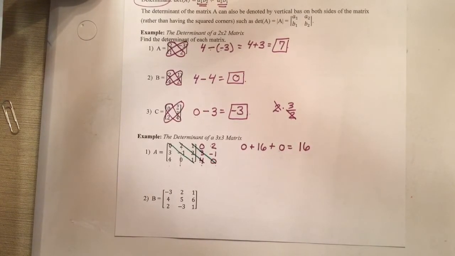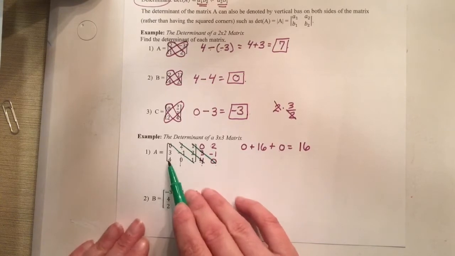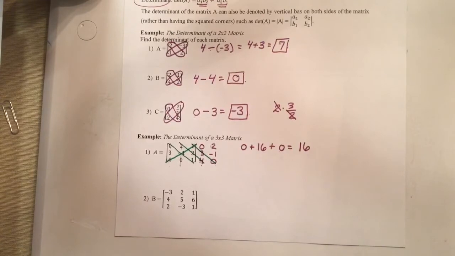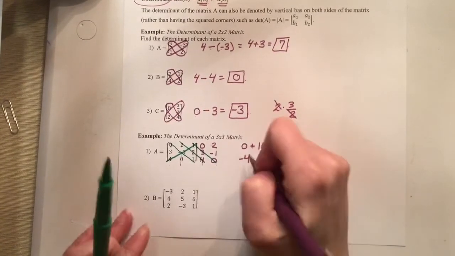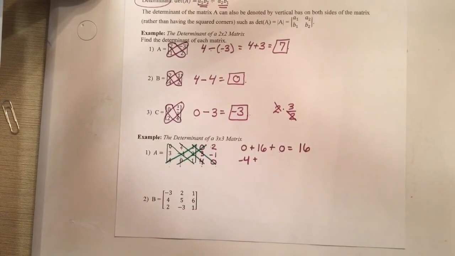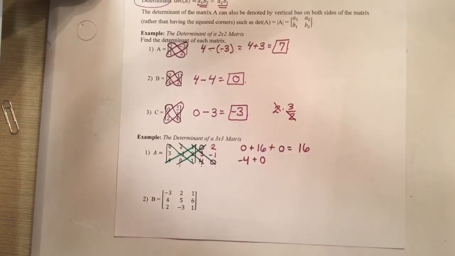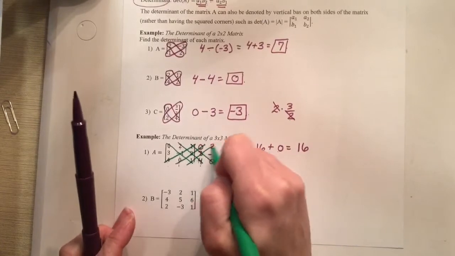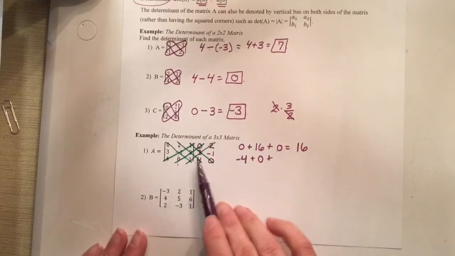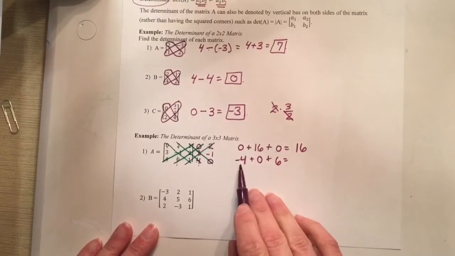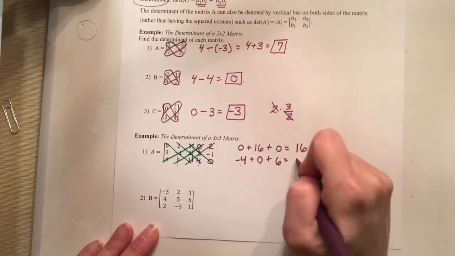That's not your determinant yet. Now you have to go from the bottom. So 4 times -1 times 1 is -4. Plus, there we go, switching colors here. 0 times 2 times 0 is 0. Plus, 1 times 3 times 2. Well, 1 times 3 is 3. 3 times 2 is 6. So I add these. -4 plus 0 plus 6 is 2.